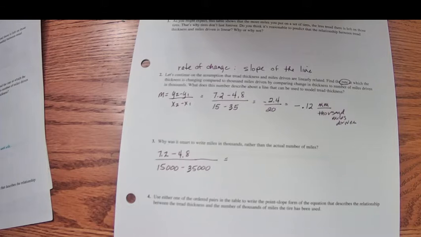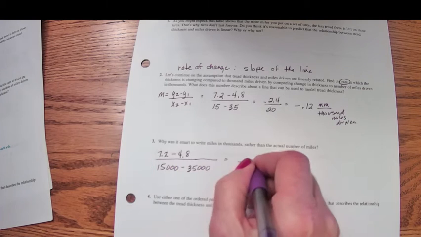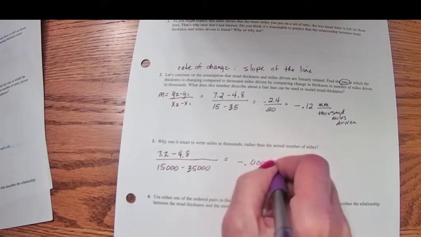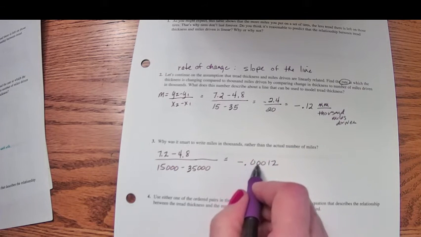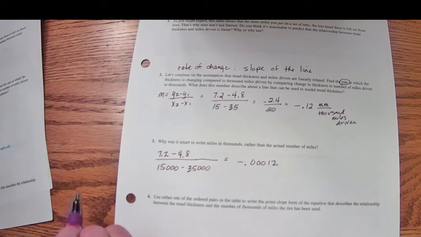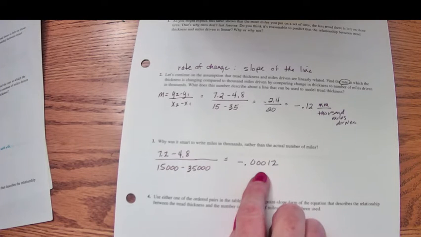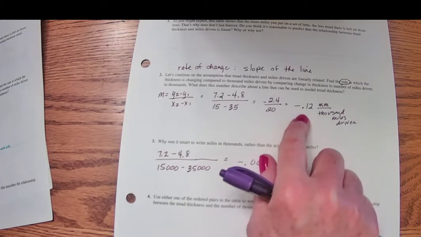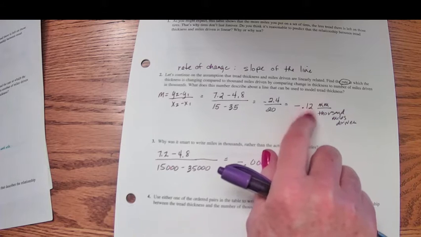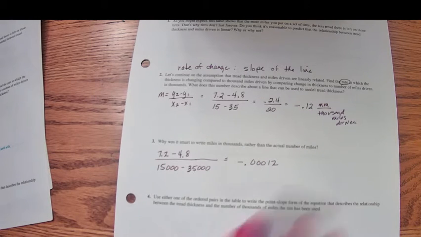And when you do that calculation, what you get is negative 1,200 thousandths of a millimeter. And that number is pretty hard to make sense of. It's hard to imagine that small of a change per mile. It's easier to think of, this is even still a small number, but this is easier to grasp per thousands of miles.